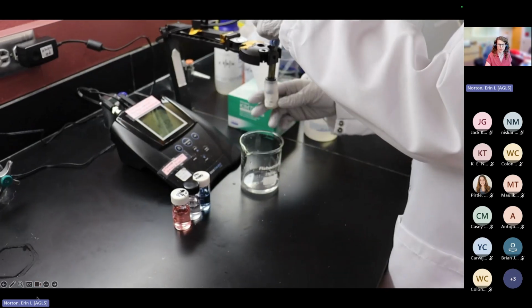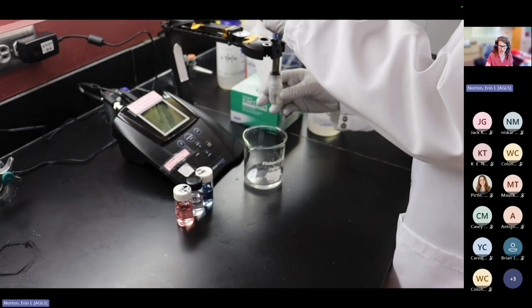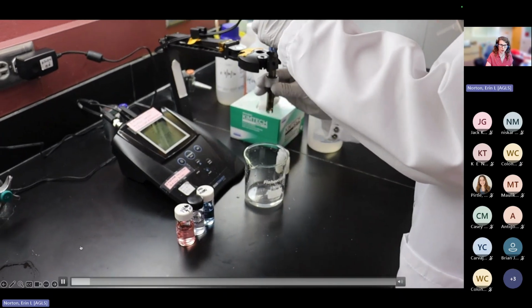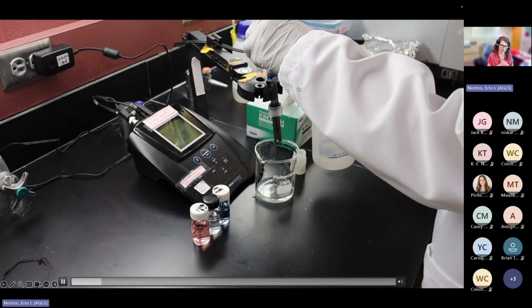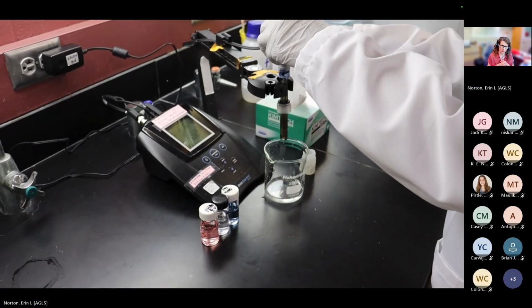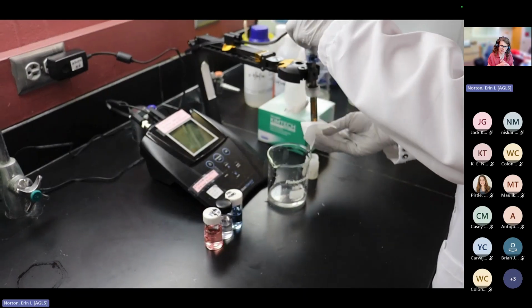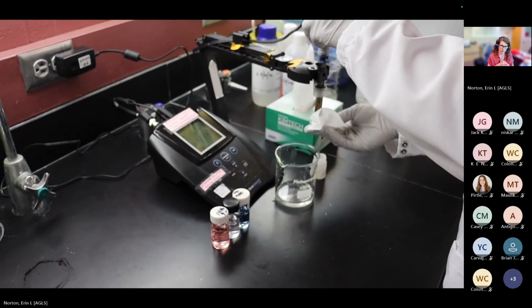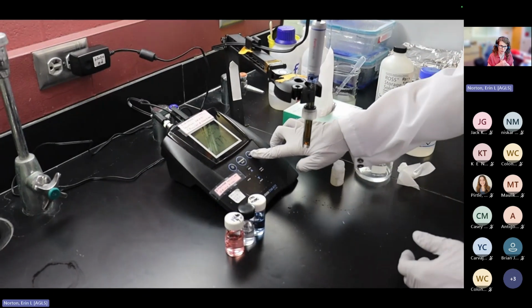Okay, so we're removing the probe from the storage solution. On our particular probe, we do need to open the little valve for the pH probe to work. Rinsing it with water. Again, always have a beaker for waste, blotting it dry, making sure that the water is removed.